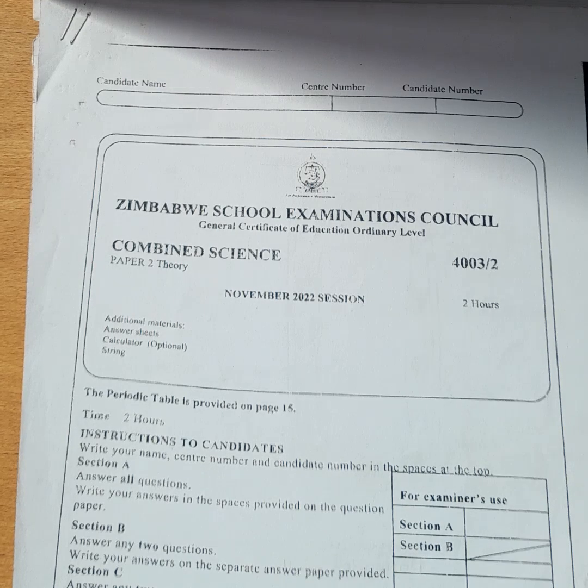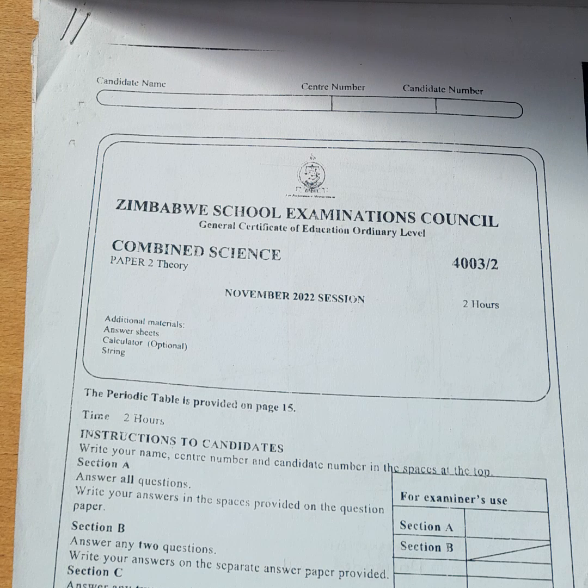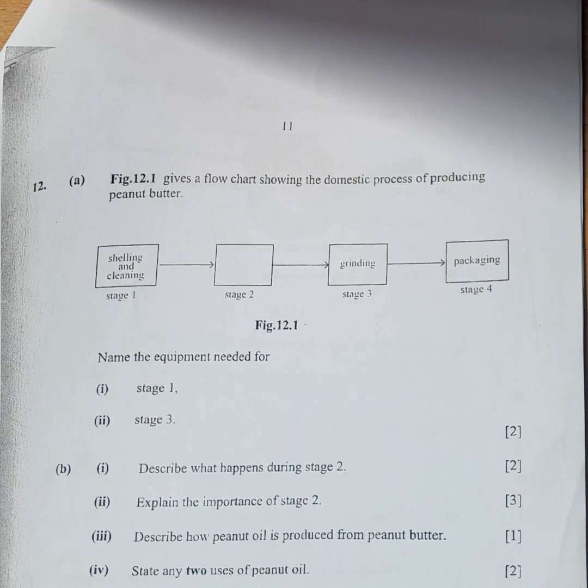I want to look at the industrial process that was in November 2022. It was on number 12, where candidates were required to answer the question on production of peanut butter.